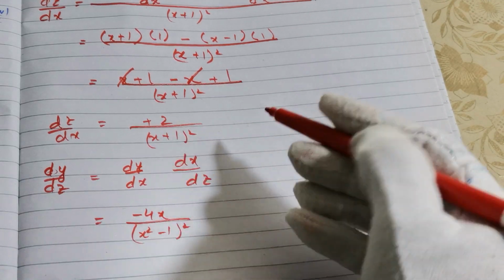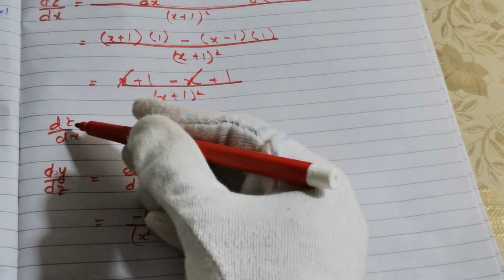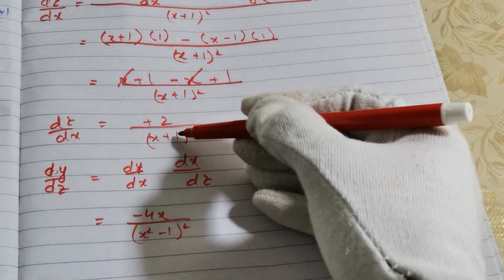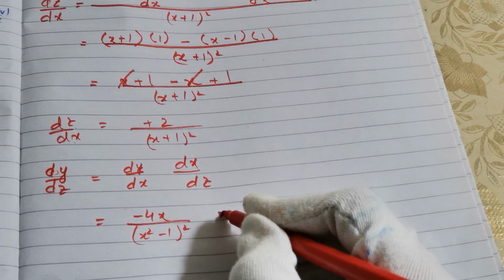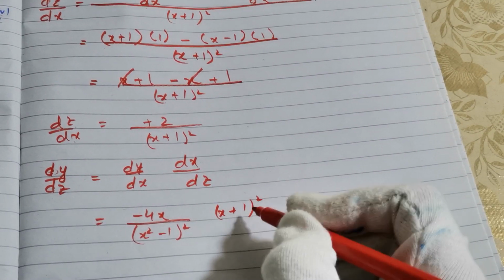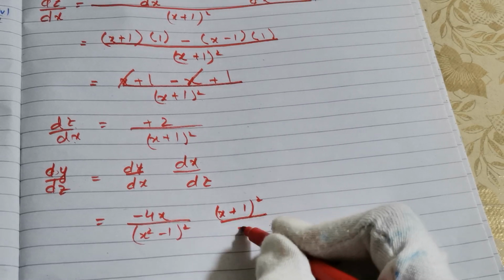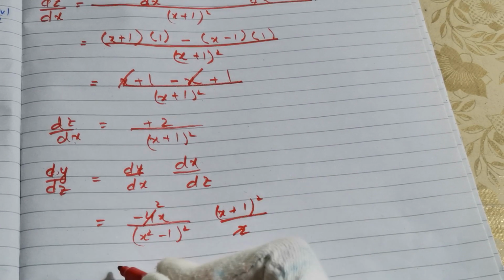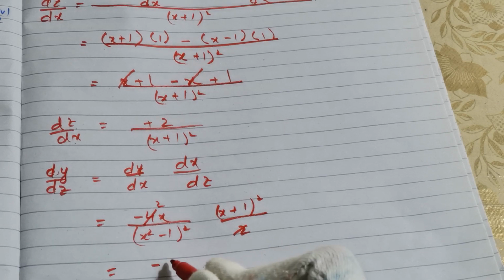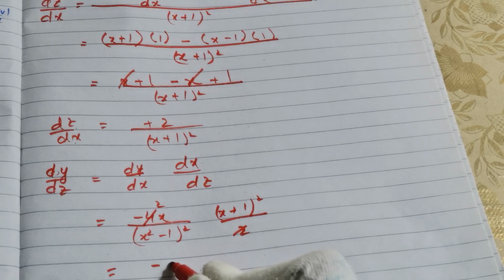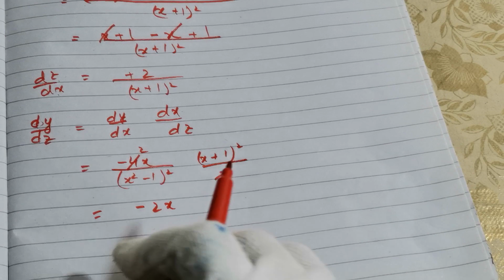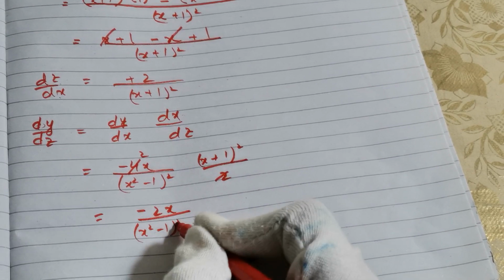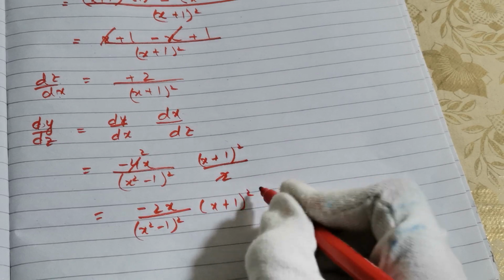we will take this term in the numerator because this is dz by dx and this is the opposite, dx by dz, so we'll take x plus 1 in the numerator and 2 in the denominator. 2 and 2 cancel each other, and minus 2x divided by x square minus 1 whole square, x plus 1 whole square.